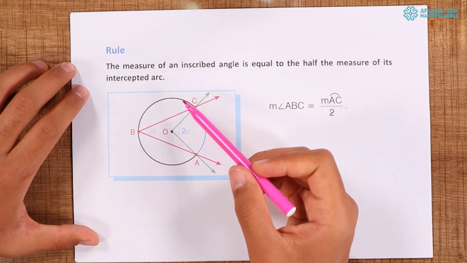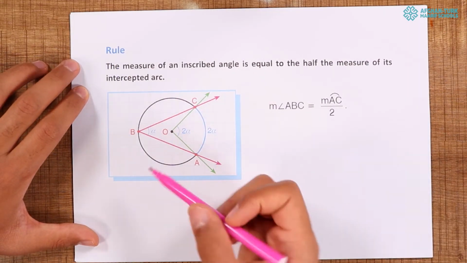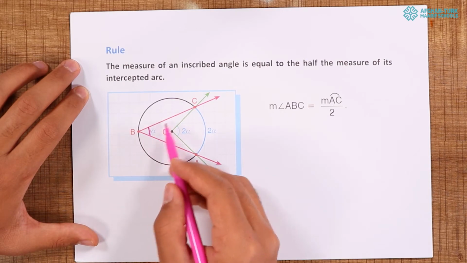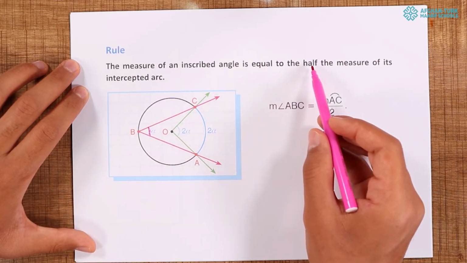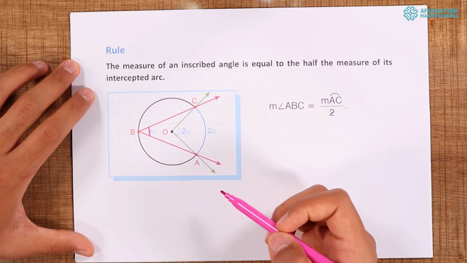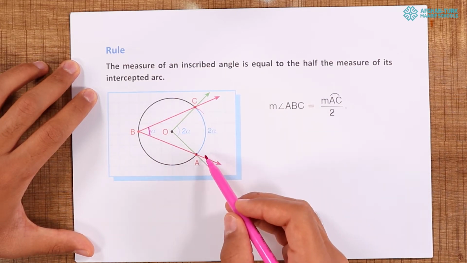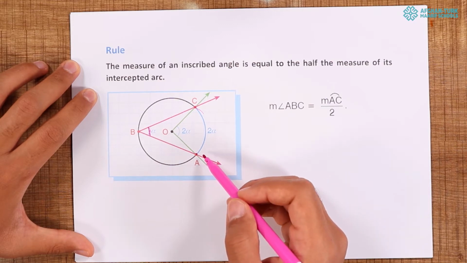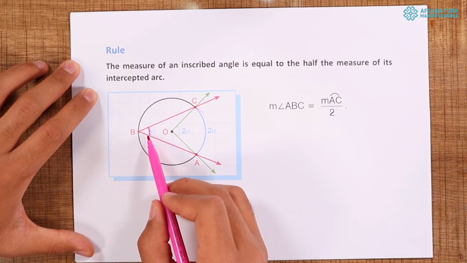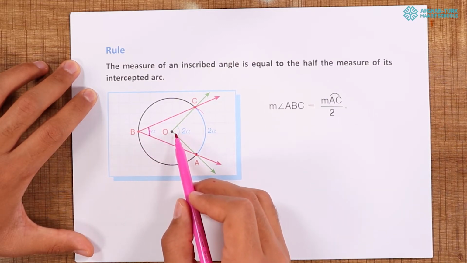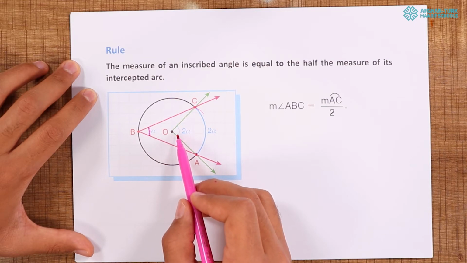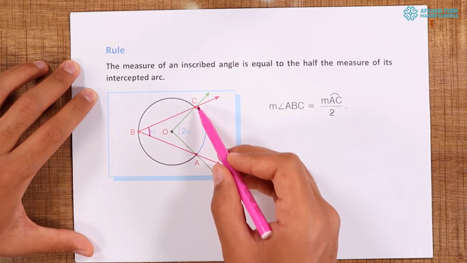Rule: the measure of an inscribed angle is equal to half of the measure of its intercepted arc. As we studied in the previous page, the measure of the inscribed angle is equal to half of the measure of the central angle which intercepted the same arc.